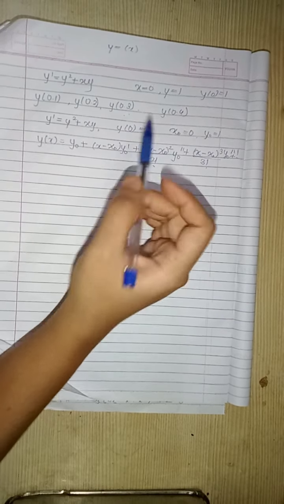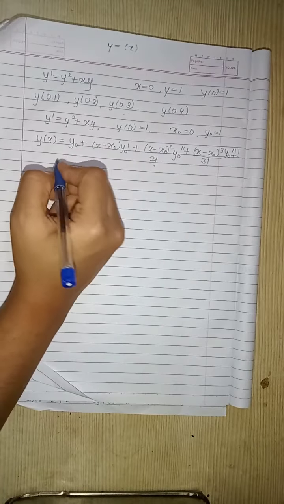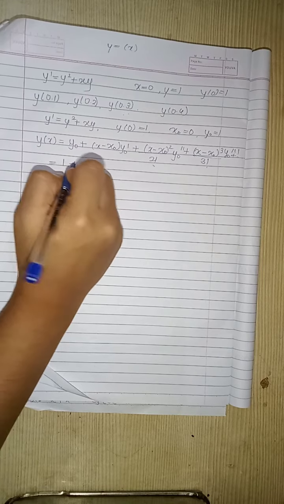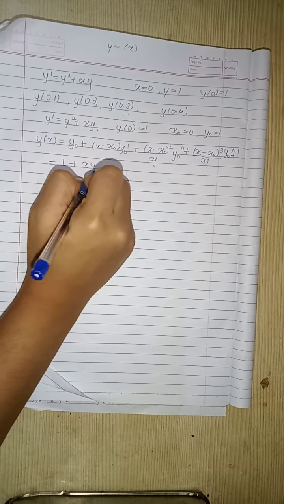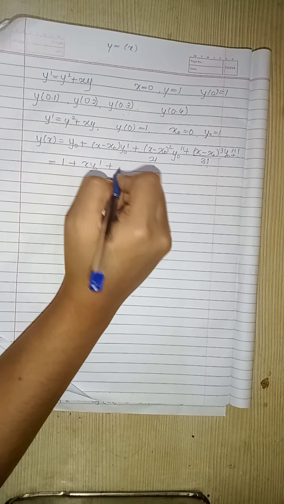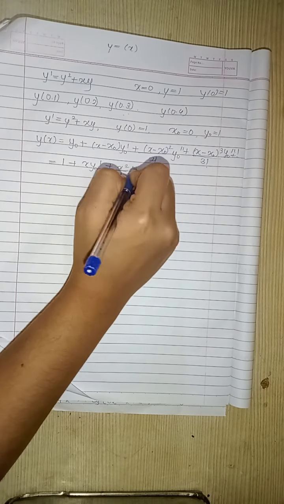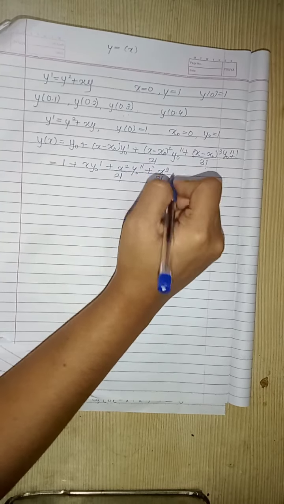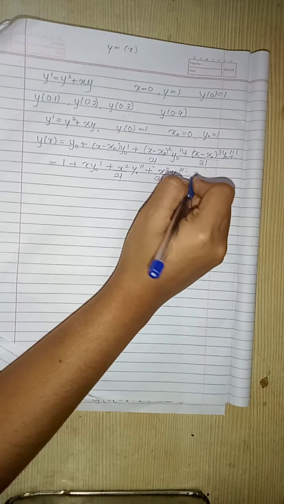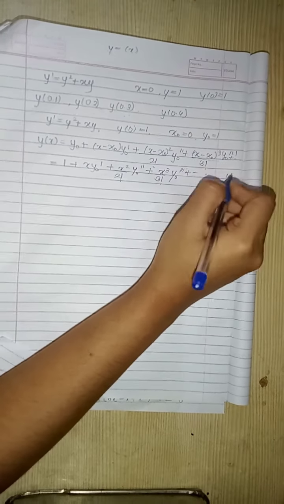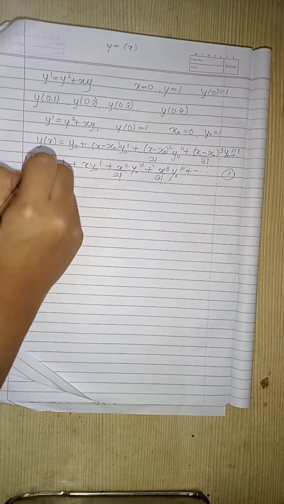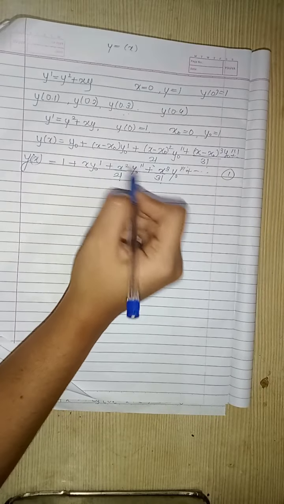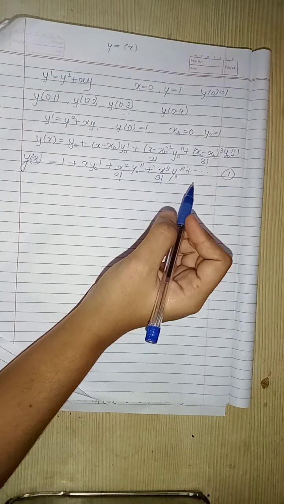Now we know that x0 equals 0 and y0 equals 1, so substituting these values we get 1 plus x y0 dash plus x square upon 2 factorial y0 double dash plus x cube upon 3 factorial y0 triple dash plus and so on. This is the Taylor series expansion at x equals x0. Now we have to find y0 dash, y0 double dash and y0 triple dash.